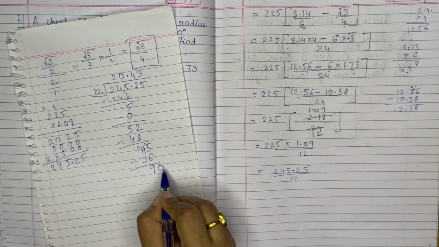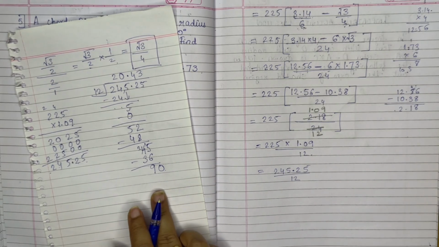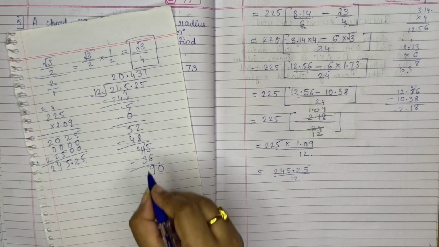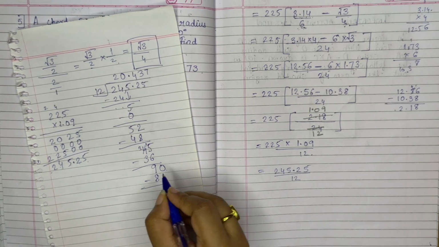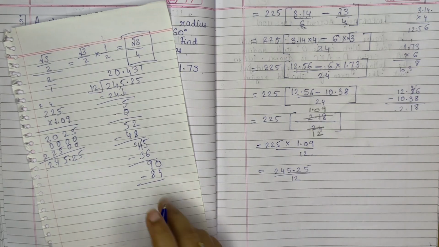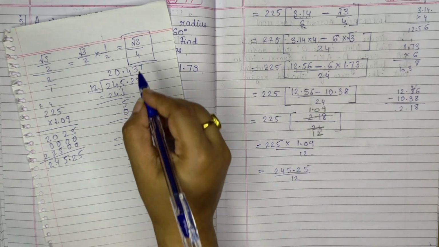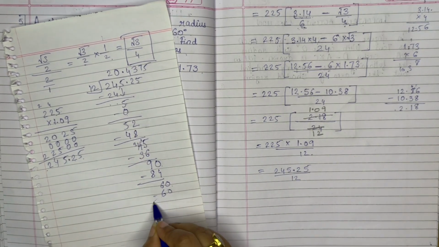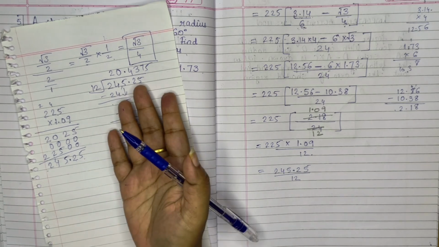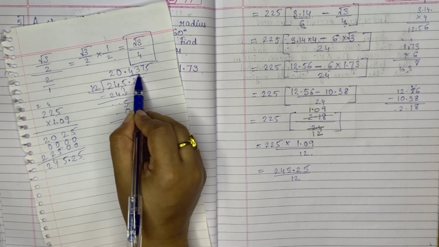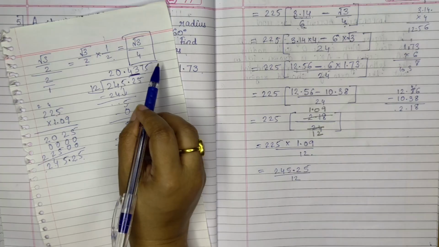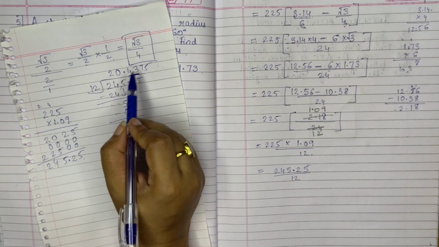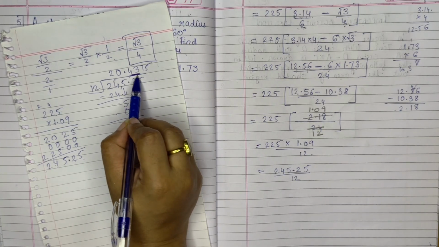So again we can take a 0. Less than 90. Now less than 90, what can we take in the 12 times table? 12 sevens are 84. Okay, so here you get 84. You will get 6. Take a 0. 12 fives are 60. Now we have finished the division, but we do not require this much. So after the point, only 2 digits you can take. Even if you take more, it's correct, but after the point, we will take just 2 digits.